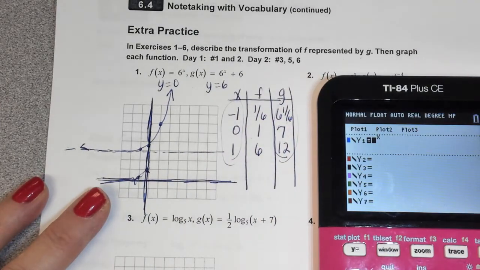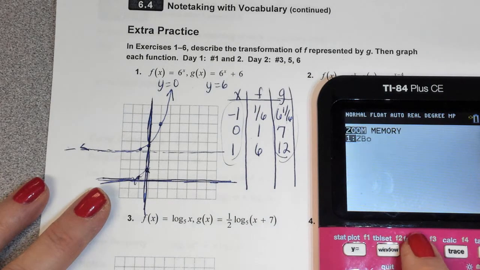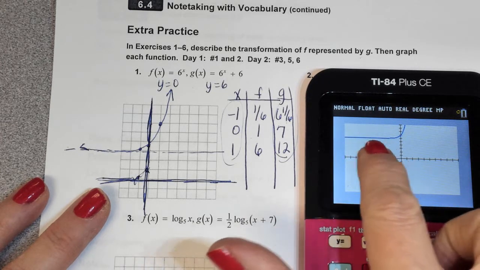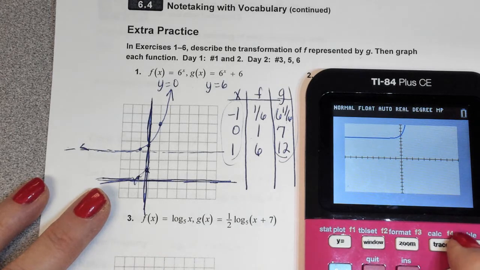Remember, we can check these in our calculator. All I have to do is 6 raised to the x plus 6. I can zoom 6 it. Here's what it looks like. You can see it's way up there. It never crosses if I were to hold down trace.